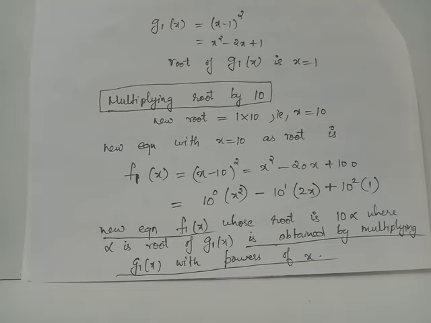But you could also arrive at f1 of x by multiplying g1 of x using powers of 10. If you multiply x square using 10 raised to 0, 2x using 10 raised to 1 and 1 using 10 square, you will get 10 raised to 0 times x square minus 10 times 2x plus 10 square times 1 equals f1 of x. This example illustrates the fact that if alpha is the root of g1 of x and you wish to find out f1 of x whose root is 10 times alpha, it's enough to multiply g1 of x using powers of 10.